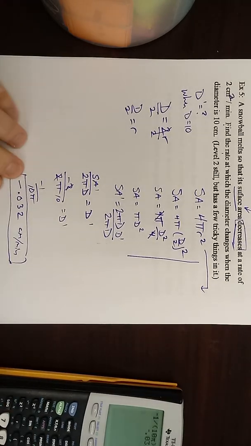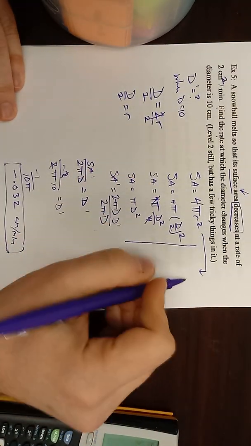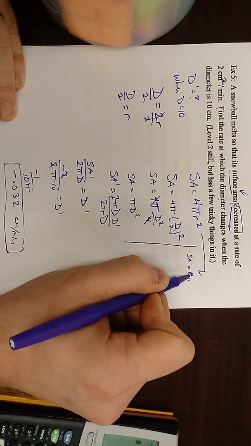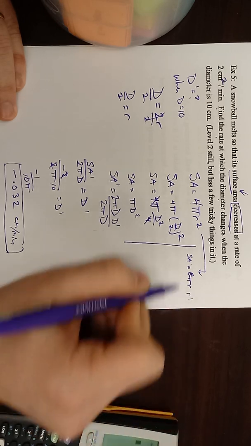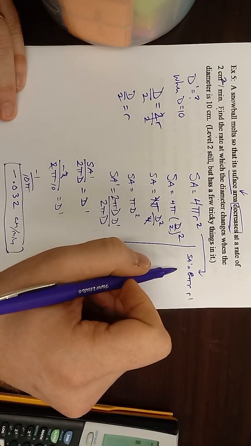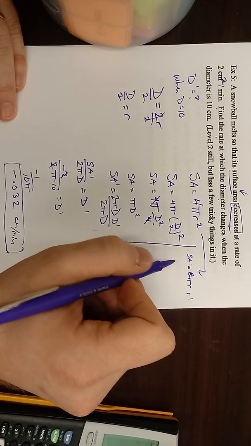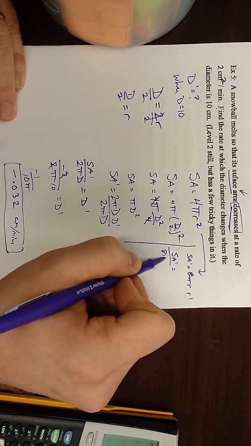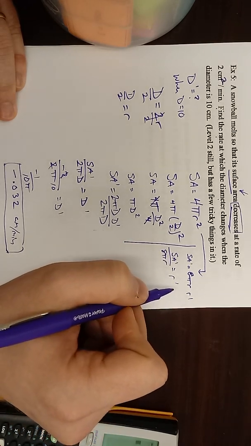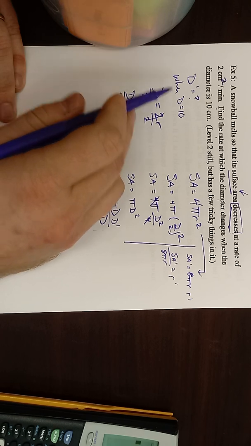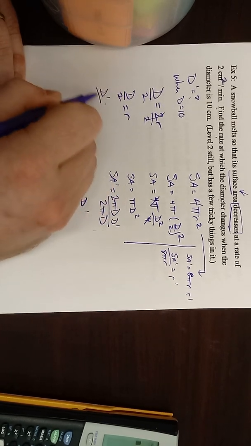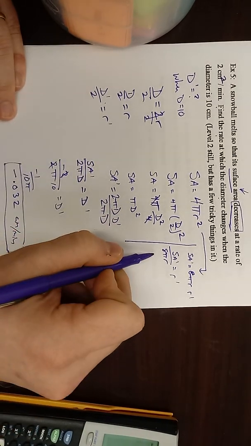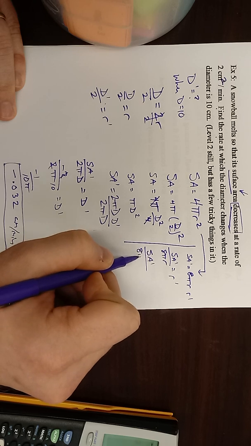So the alternate method would be taking this derivative here. We'd get SA prime is equal to 8 pi r r prime. And I could solve this for r prime. So SA prime over 8 pi r is equal to r prime. And then I can go and do some substitutions. If I take this derivative here, I get d prime over 2 is equal to r prime. I can go back and plug in SA prime over 8 pi.